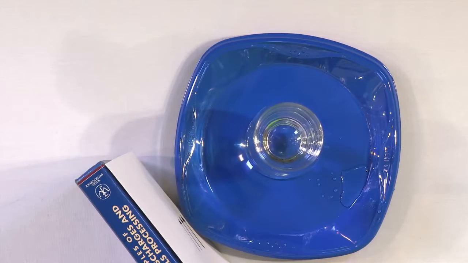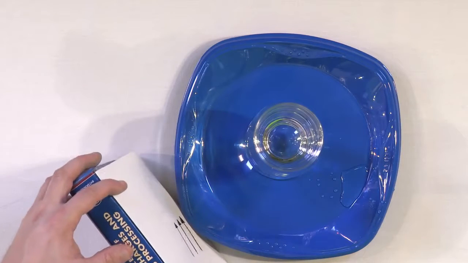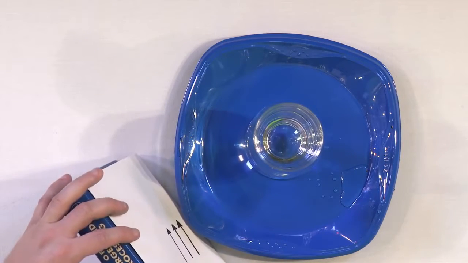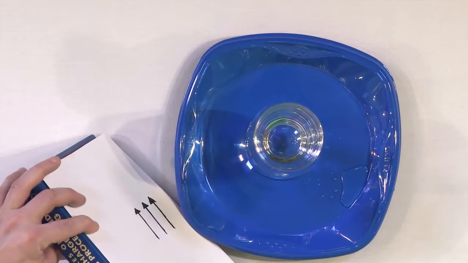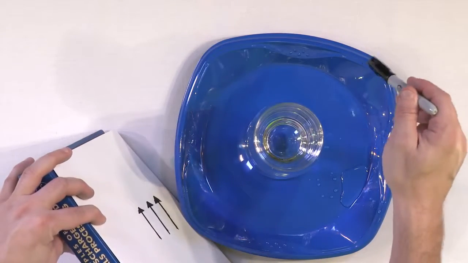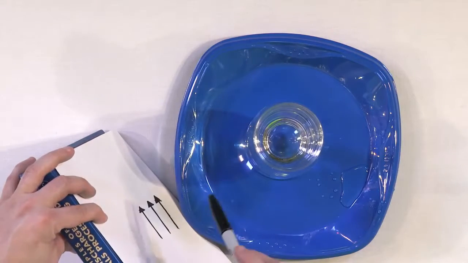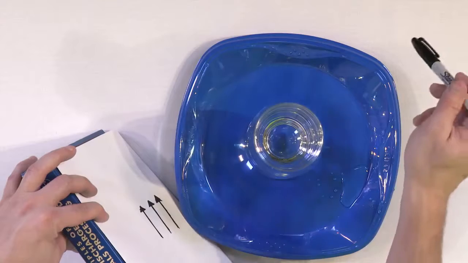So in order to really understand the details, I want to tilt this back just a little bit. I'm going to move this out of the way a little and tilt it back like this so that you can see the arrowheads. So let's pretend your eye is right over here and you're looking through this glass at these arrows. Now when there's no water in here, your eye is sitting over here.